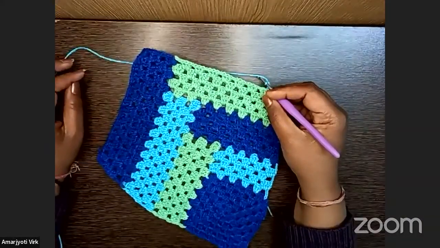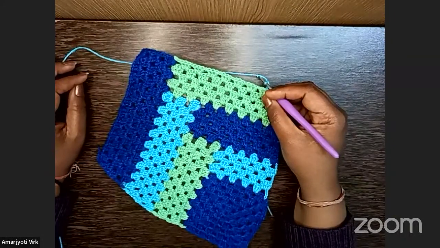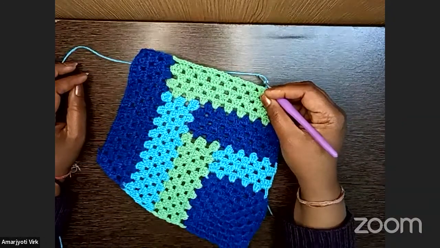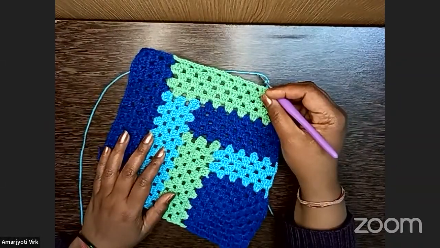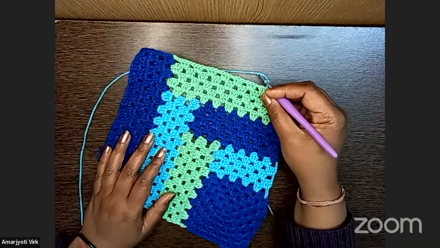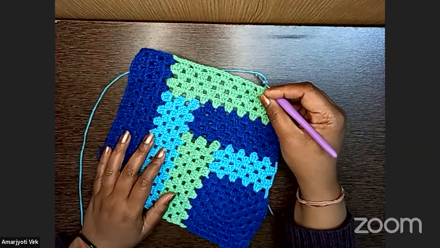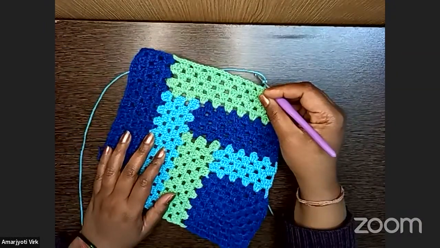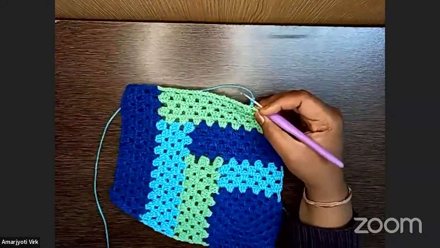See, black is one, light blue is two, and this is the red, 3. Black one is the first. Okay, so light blue is the second. Yes, second. Red is the third. Green is the fourth. After that, blue is fifth. Yes, 5. Sixth is your green. Red is 6 and 7 now. Now we are going to part 8.